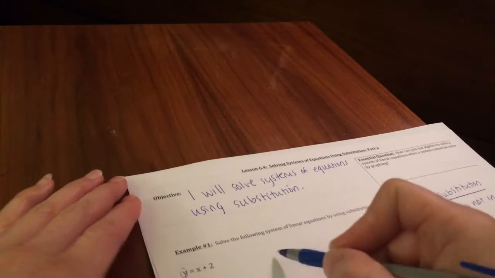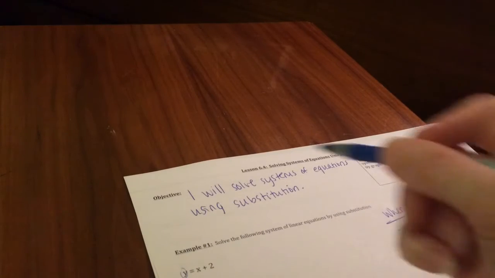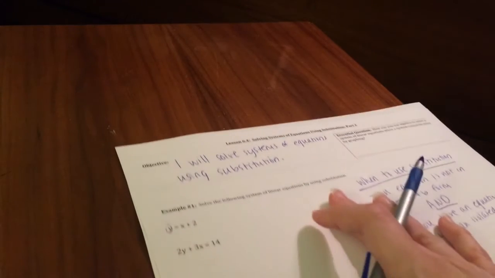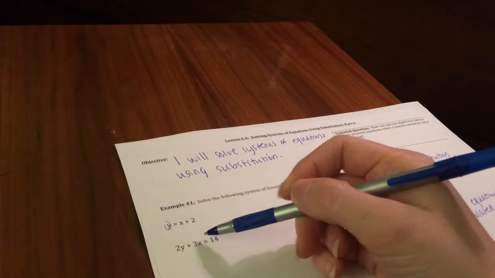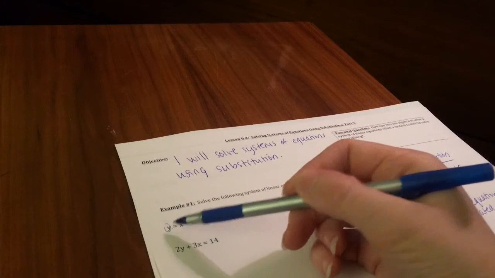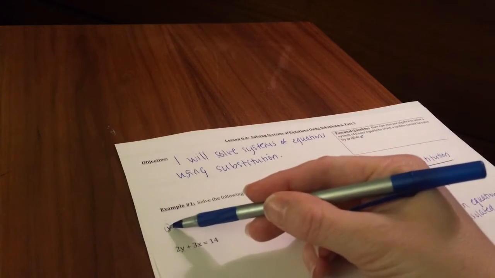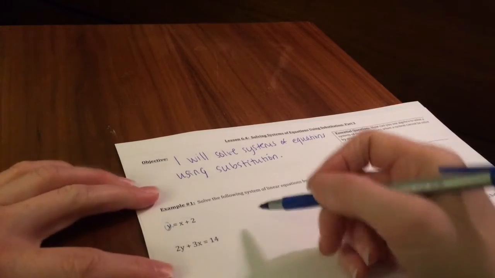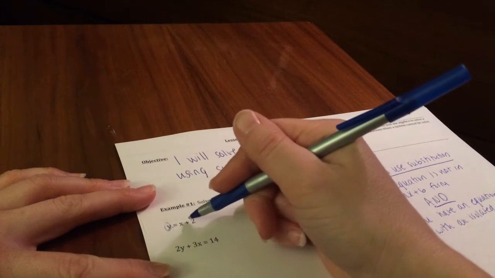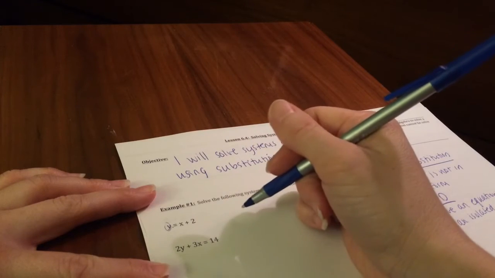Let's look at example number 1. Solve the following system of linear equations by using substitution. Remember, we're going to use substitution because we're not going to graph this equation, since it's not in y equals mx plus b form. And in our system, we have an isolated variable, y equals something, so we could use that to substitute. Remember, you substitute in the isolated variable. So you have y equals x plus 2, and then 2y plus 3x equals 14.